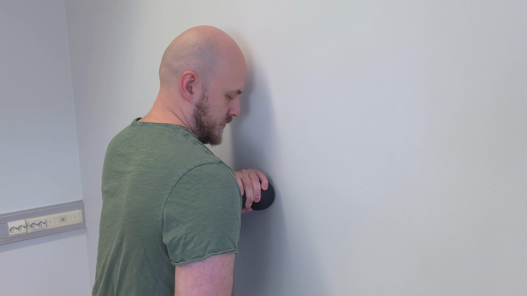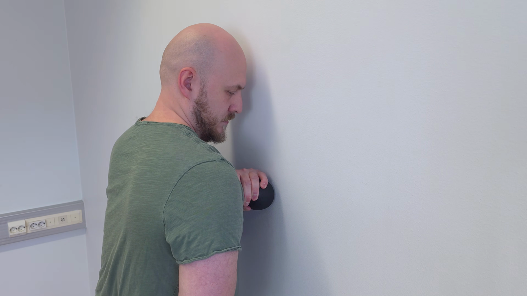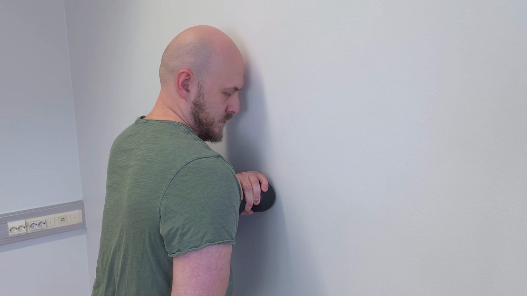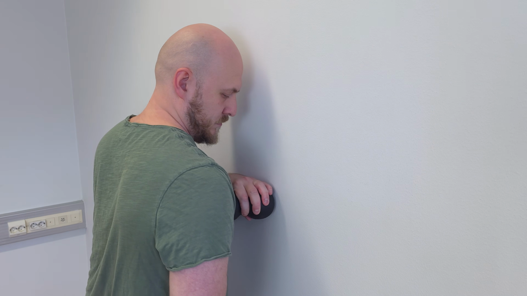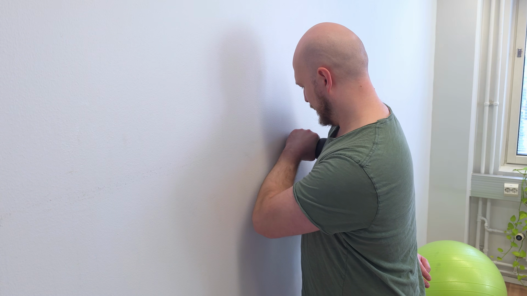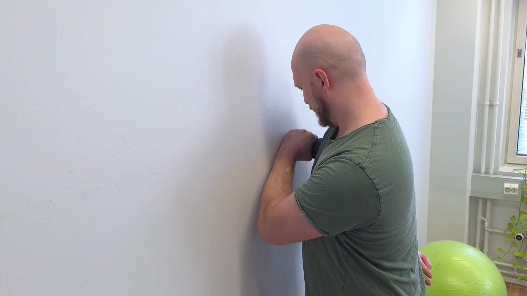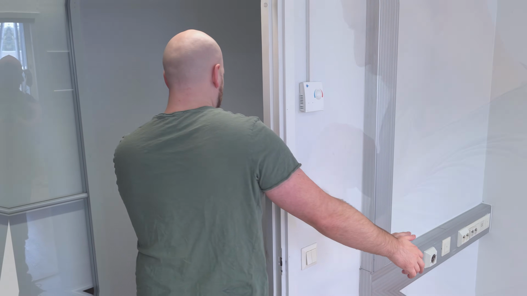Here I would definitely recommend considering using this duo ball because you have more space to work on against the wall. You can hold on to the ball better with your hand, and you can also angle the ball slightly better. With the duo ball, you can also just move the ball around instead of turning and moving your body.